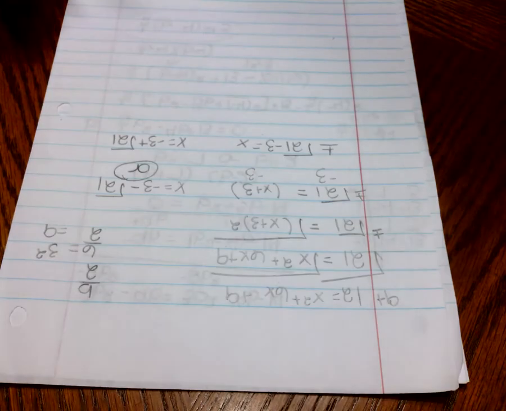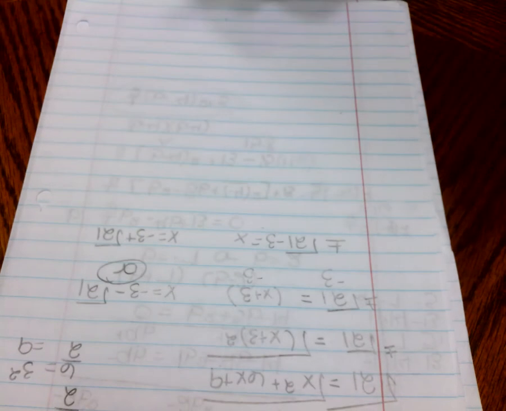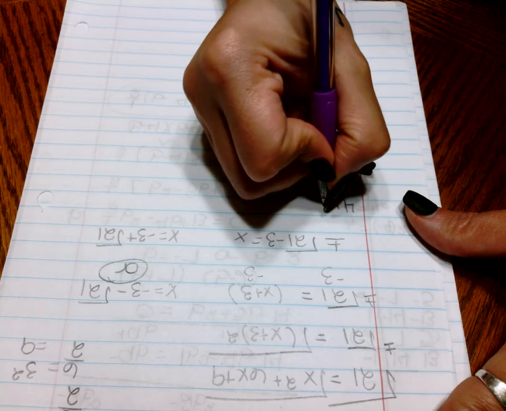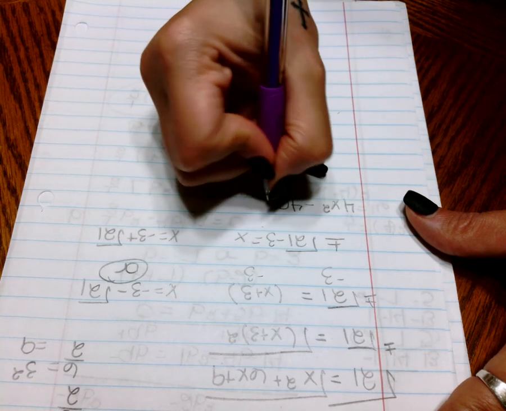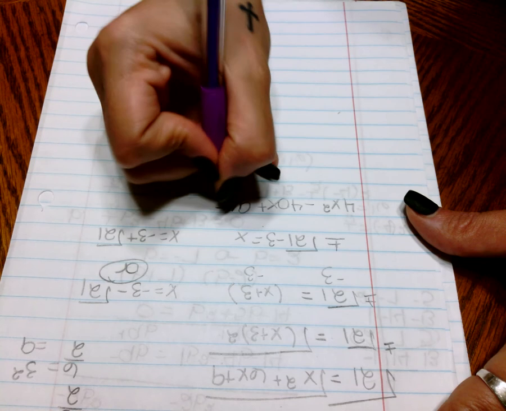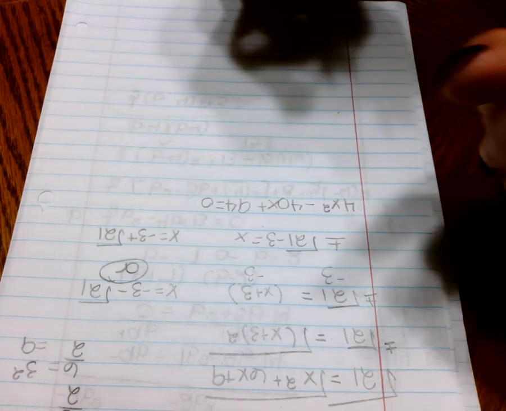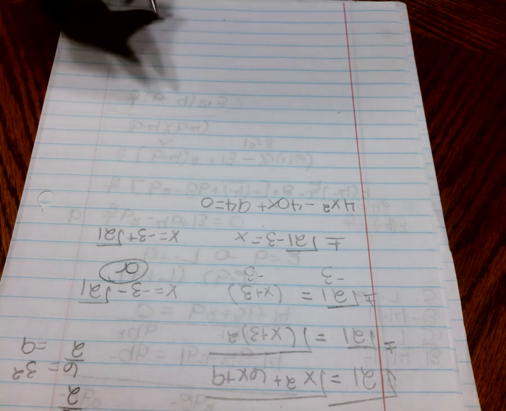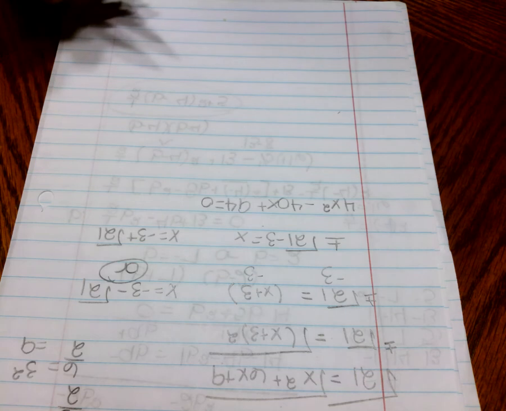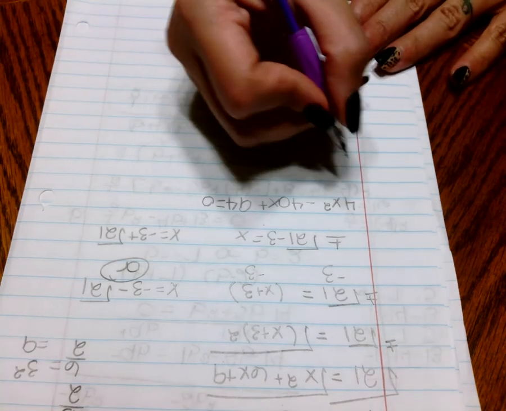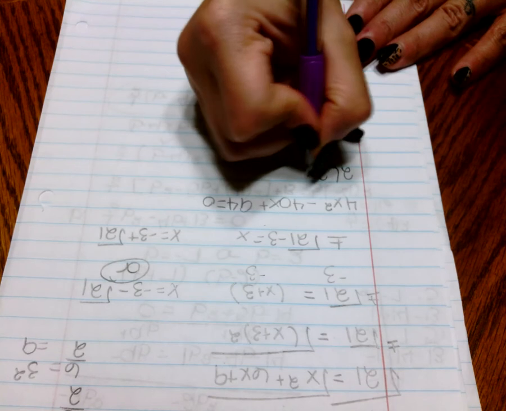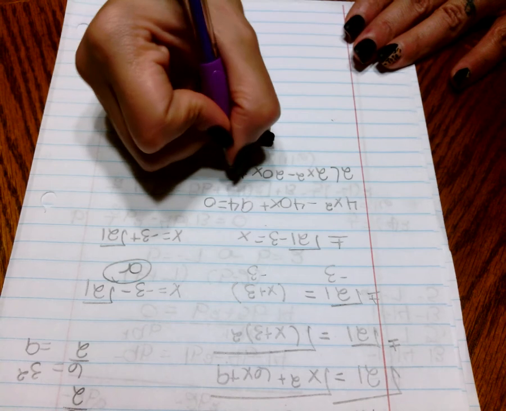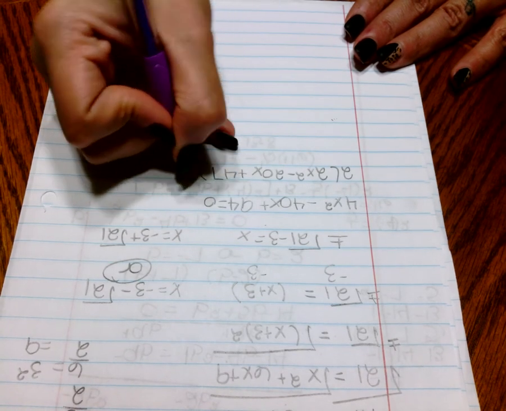Example 2. It says solve for x. We have 4x squared minus 40x plus 94 equals 0. This is already set up to 0, so there's no way to factor it out, so we must complete the square. If I notice, they're all even numbers, so I'm going to factor out a 2. So I will have 2 parentheses x squared minus 20x, and half of 94 is 47, plus 47, parentheses, equals 0.